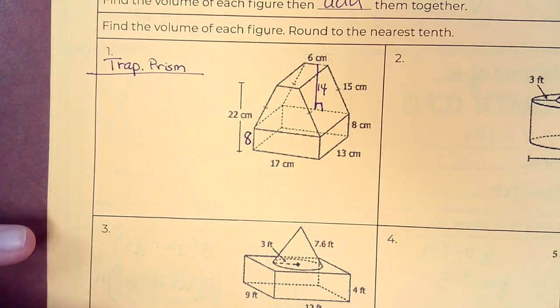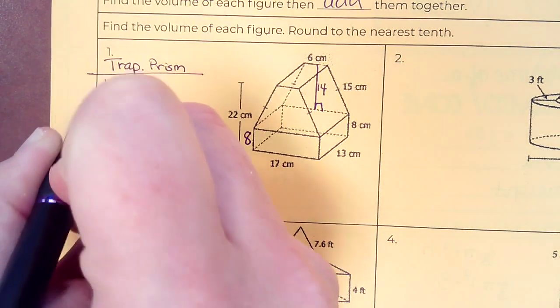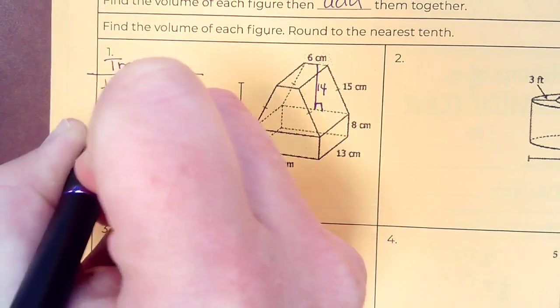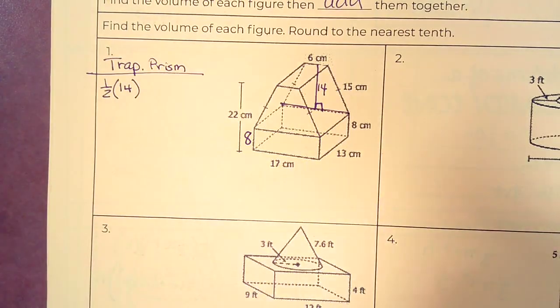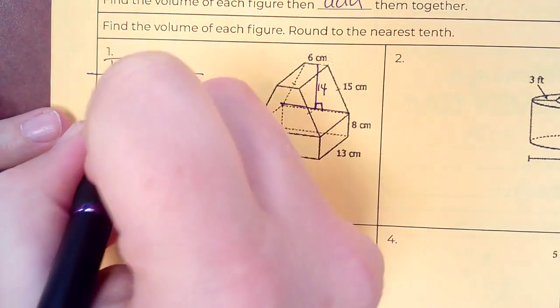Our trapezoid base area is 1/2 times the height of 14 times the bases added together, 6 plus 17.